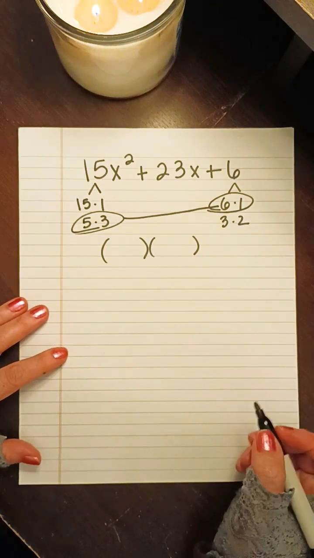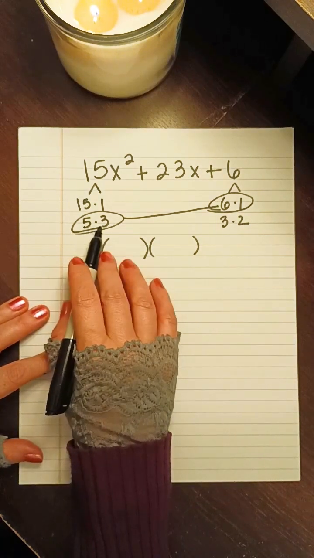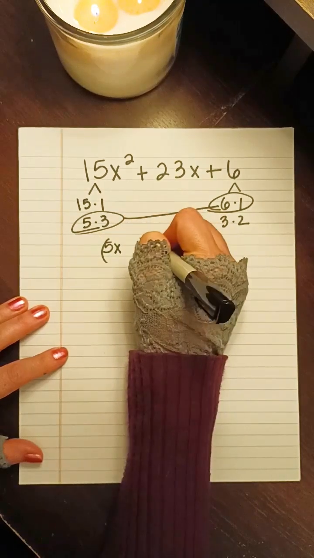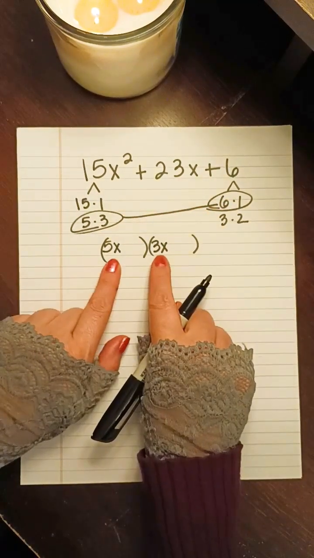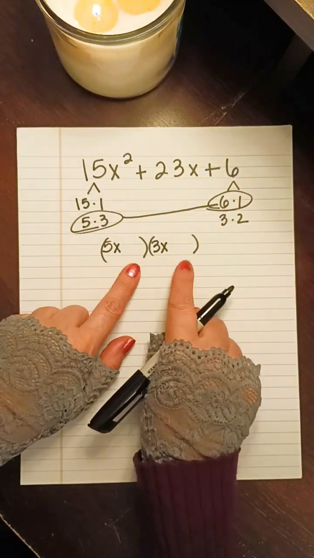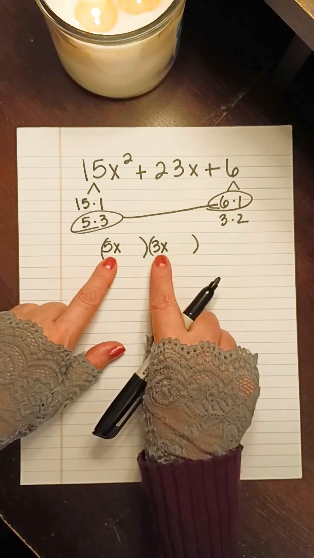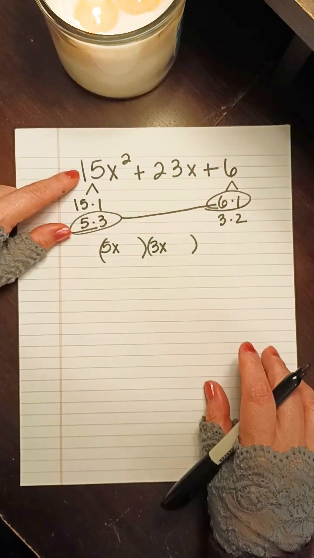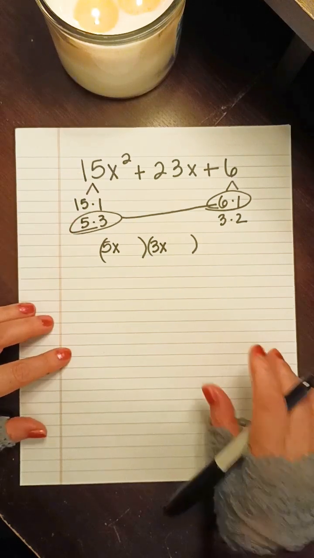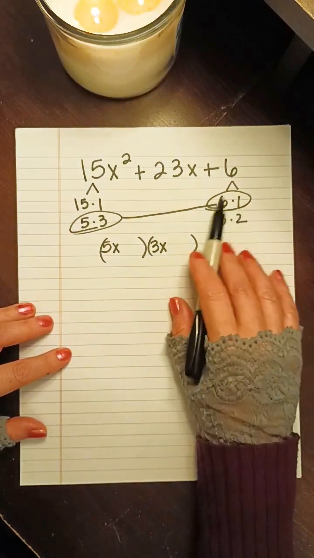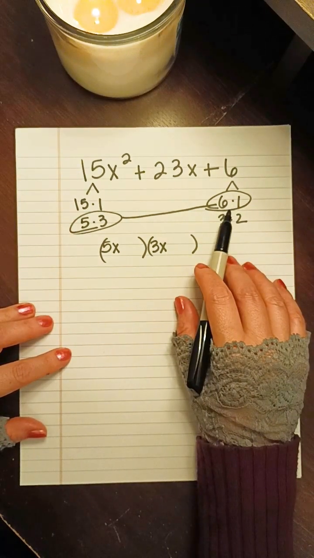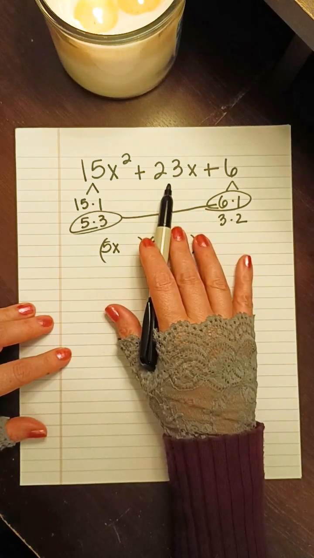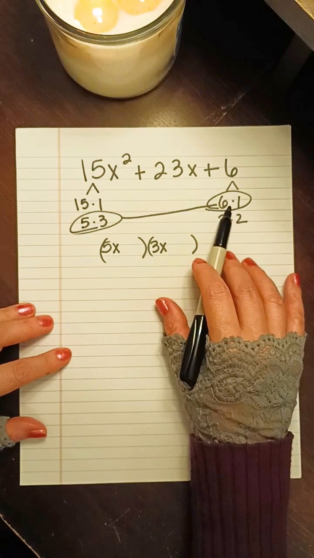pairs. So the 5 and the 3 will go first. 5x, 3x. These are going to be the first terms in each of our binomials, because we know the first terms, when we FOIL, they multiply to get the first term in our trinomial. And then we have to place these, okay? So I want to get 23. So I have to see how I'm going to place 6 and 1 to get 23.